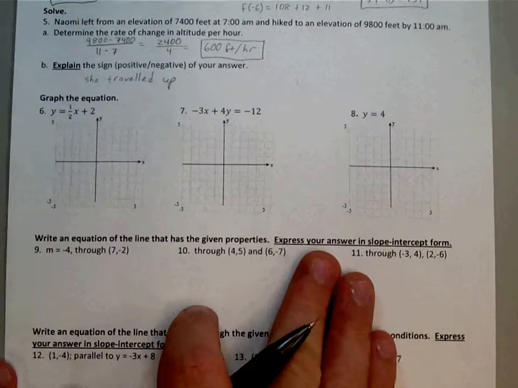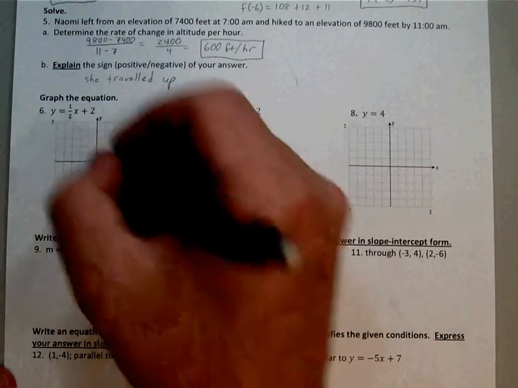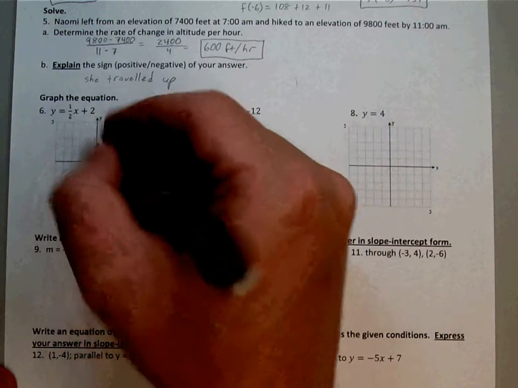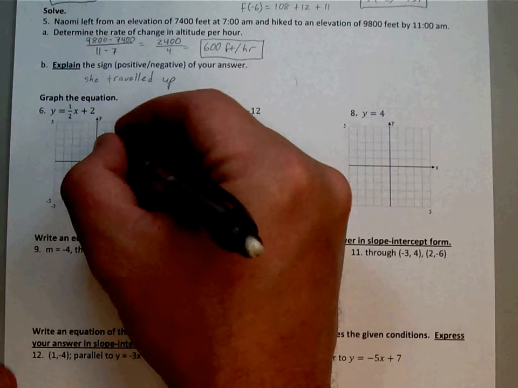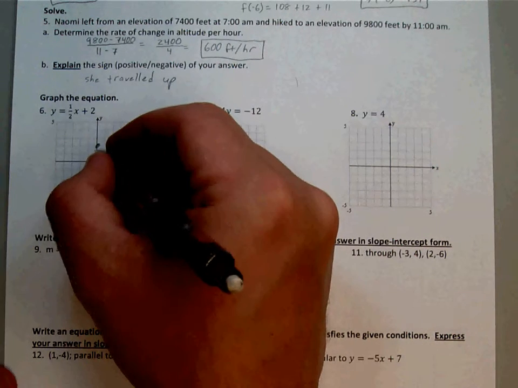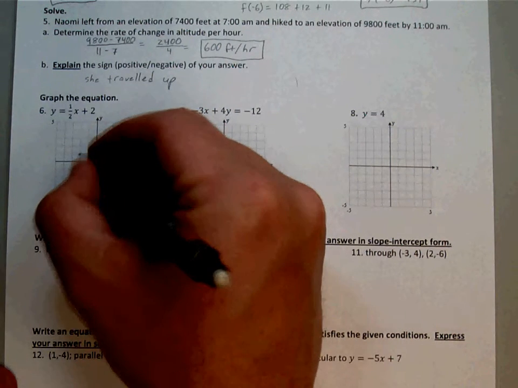Alright, graphing. This first one's in slope-intercept form, y-intercept of 2. And then my slope is 1 over 2, rise 1, run 2. So from here I rise 1, run 2. Rise 1, run 2. I could also rise a -1, run back 2 to get the other side of the graph.